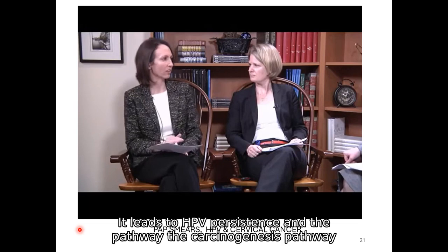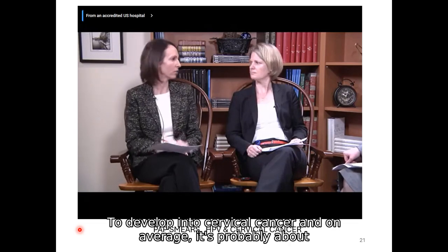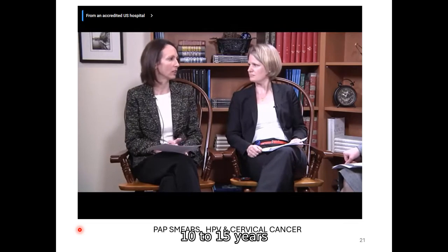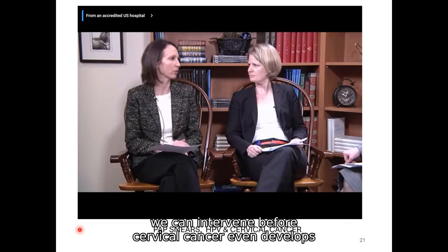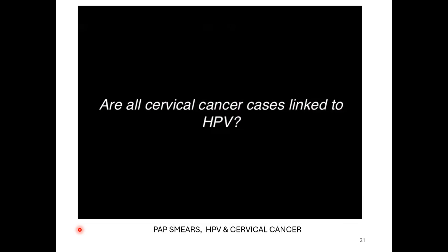And the carcinogenesis pathway takes many, many years to develop into cervical cancer. On average, it's probably about 10 to 15 years. And that's why screening is so important, because we can intervene before cervical cancer even develops.